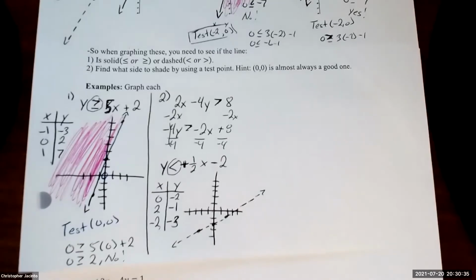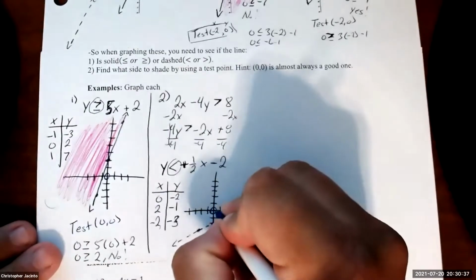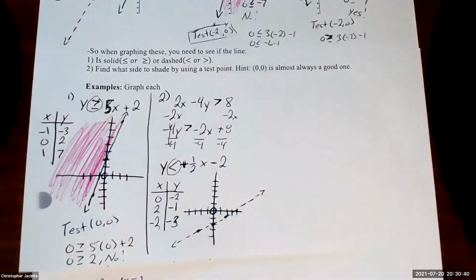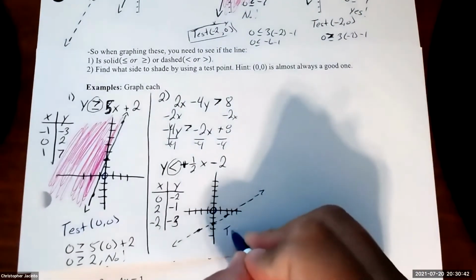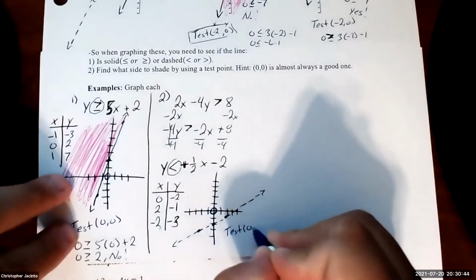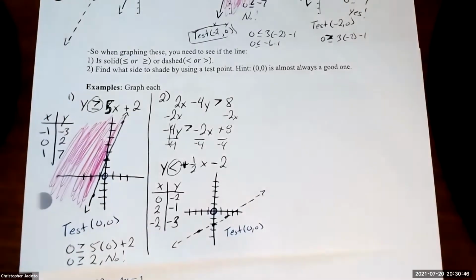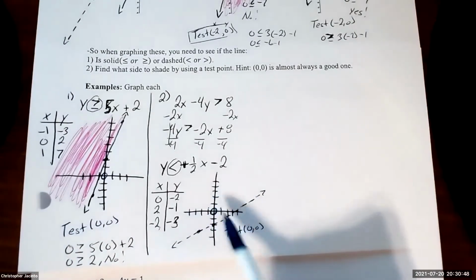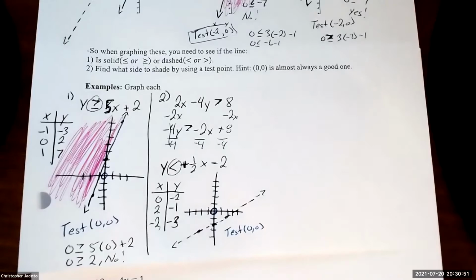And same thing, I'll use the test point 0, 0. So if I use the test point 0, 0, does it work or not? So in other words, am I going to shade above or am I going to shade below? Try it out. Go for it.